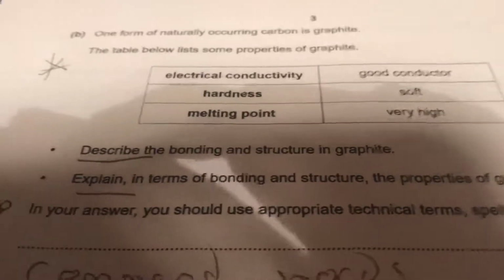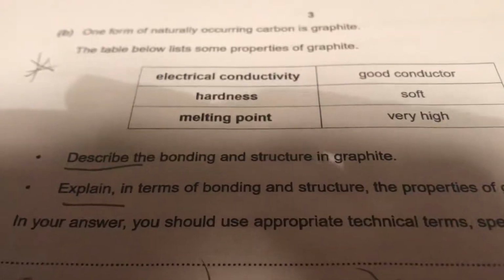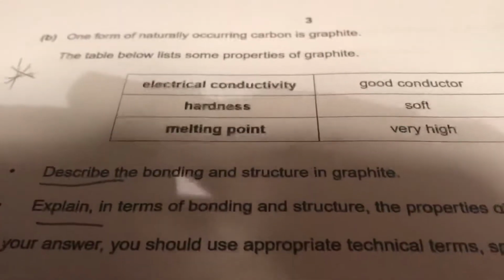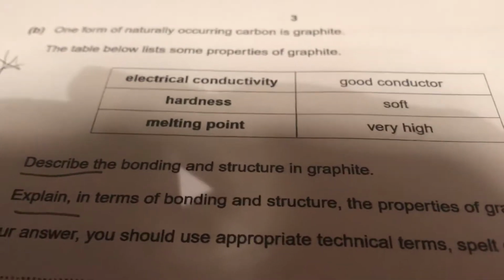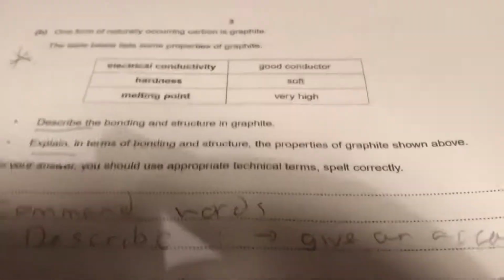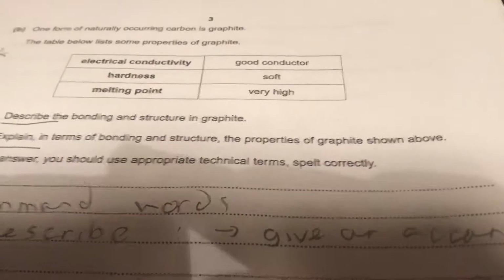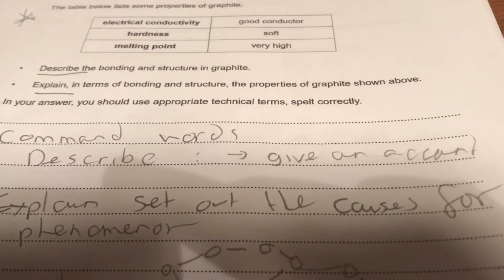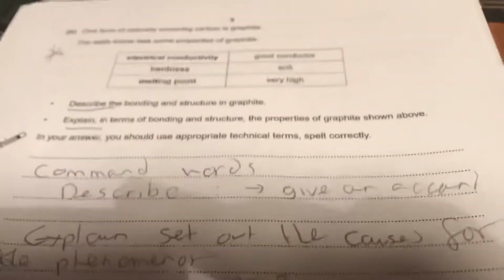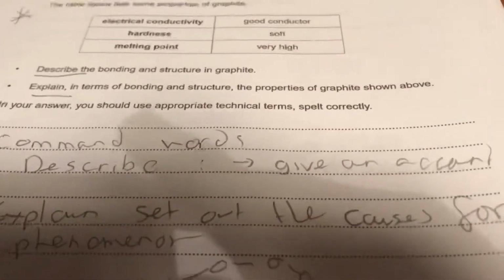In the essay question, we were looking at 2 particular command words. So to describe the bonding in graphite and to explain the bonding in graphite. When I approach these questions, the first thing I look at is what those command words actually mean. So describe means to give an account of something, and explain means to set out what causes that phenomenon you've observed.